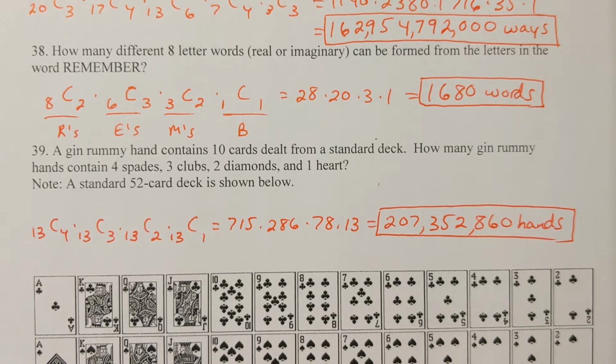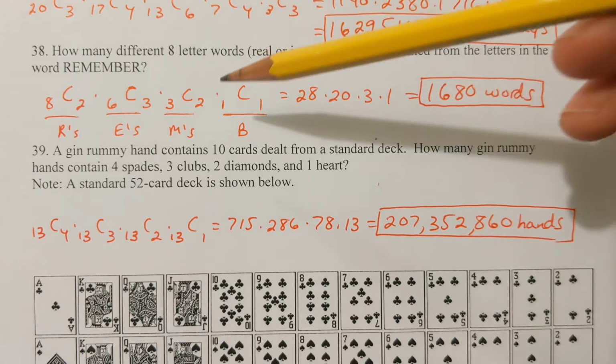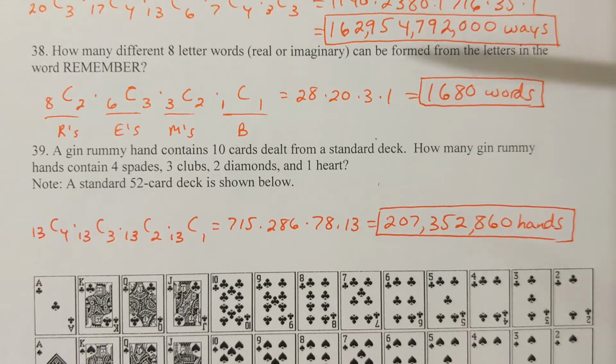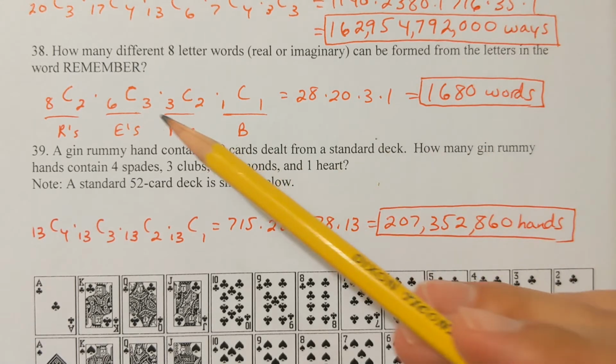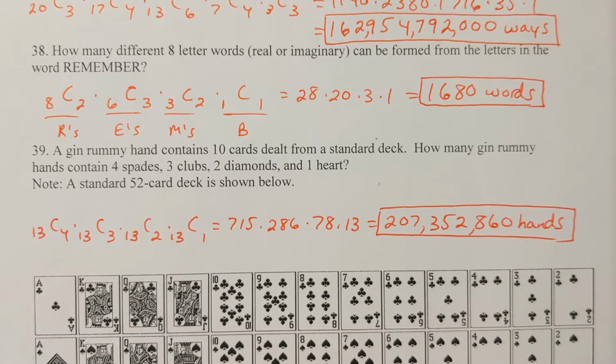Problem 38. How many different 8-letter words, real or imaginary, can be formed using the letters in the word remember? Okay, now it could be a real word after mixing up these letters, or it could be just a bunch of gibberish. We don't care. I guess we just want to know the number of arrangements of the word.